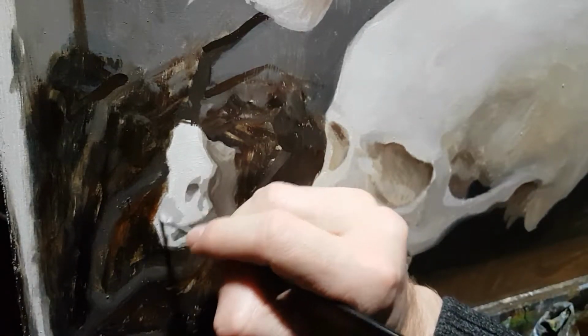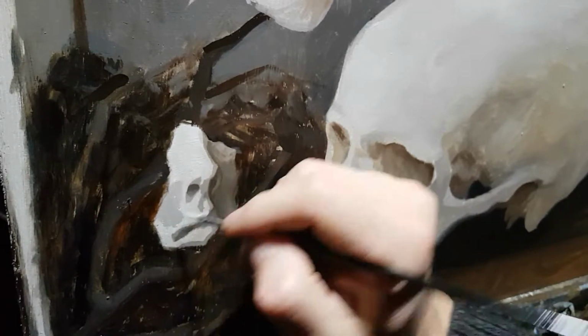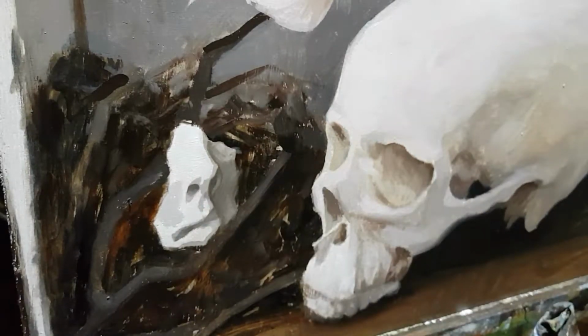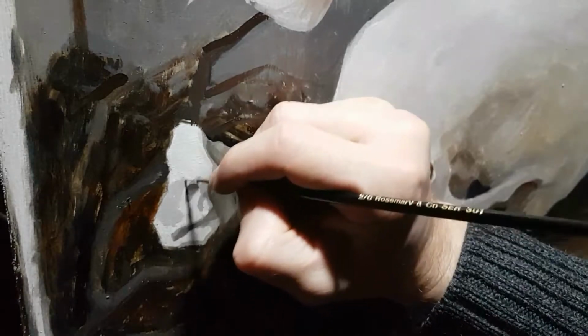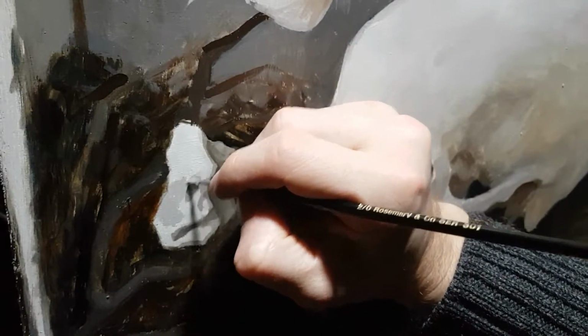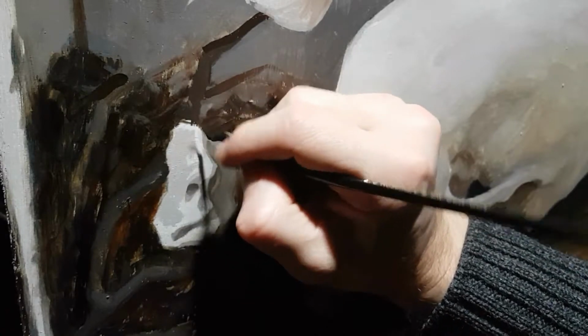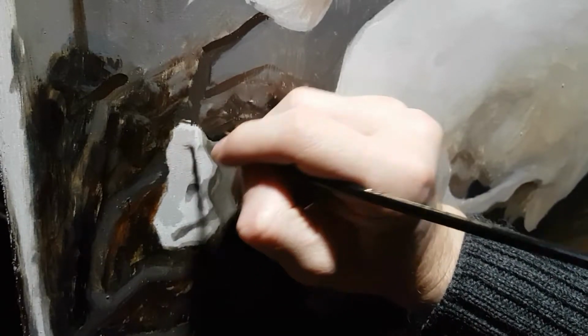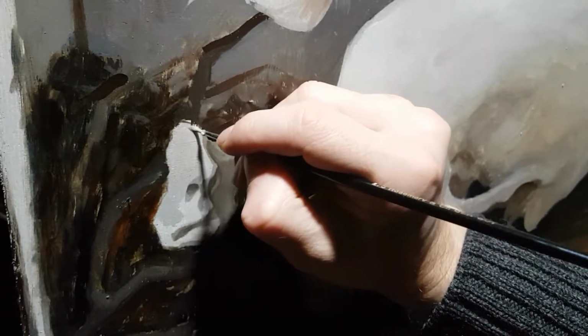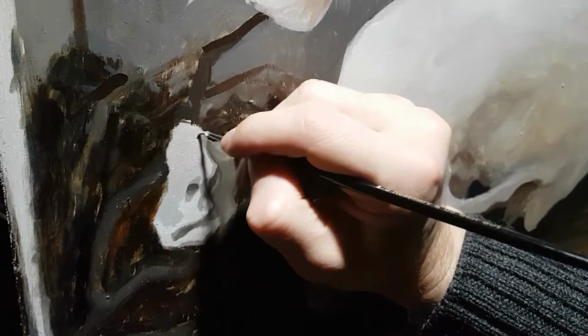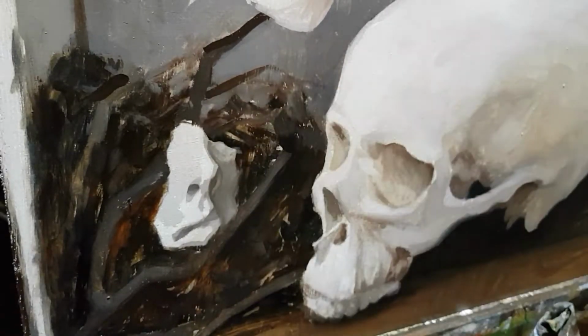So now just going to quickly block in a slightly darker, lightest value with quite thin paint. And then work back into it with white.